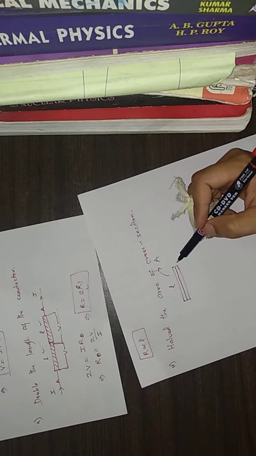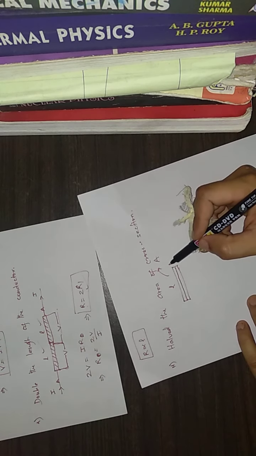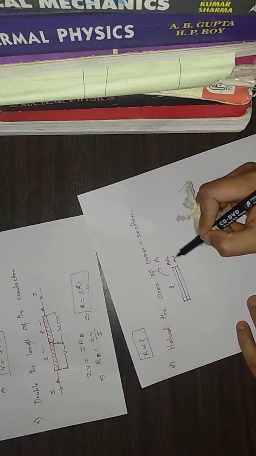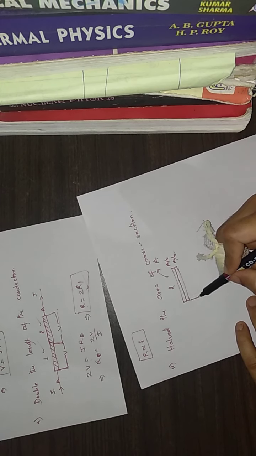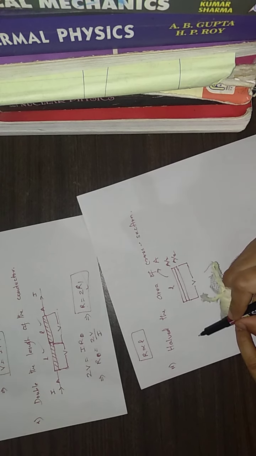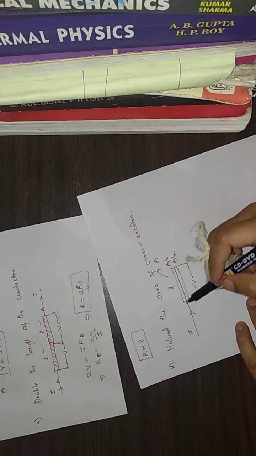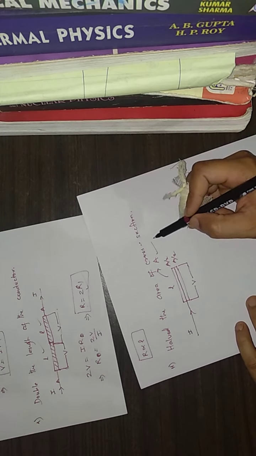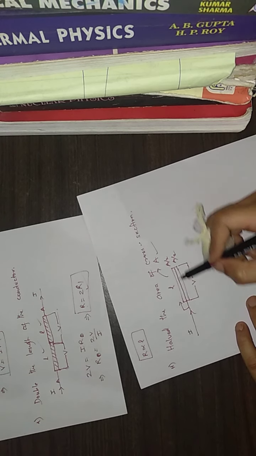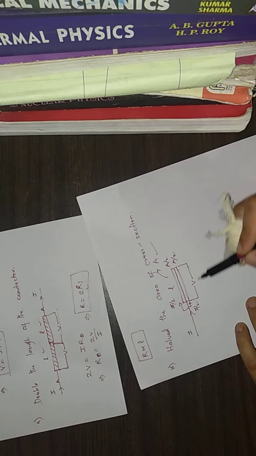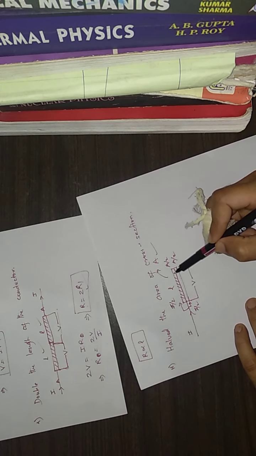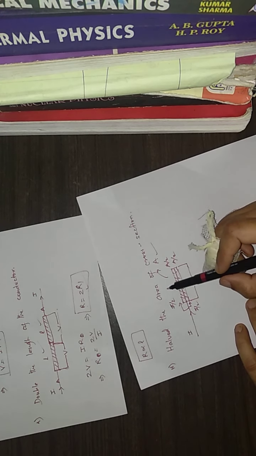That means I'll divide this particular wire into two wires of area of cross section A by 2 each. Now what will happen? Since length is not changed, potential difference will remain the same, but now the current will divide. If I was the current flowing through total length L of area of cross section A, now the current flowing through each of the halves will be I by 2. The current will redistribute itself. Current flowing through this area of cross section A by 2 will be I by 2, and this A by 2 will be I by 2, so that total current flowing through the total area of cross section is I itself.